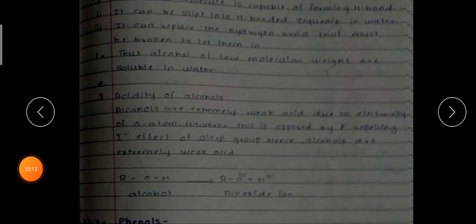And about the acidity, alcohols are extremely weak acids because of the electronegativity of the oxygen atom. However, this is opposed by the electron repelling effect of the alkyl group. Hence, alcohols are extremely weak acids.